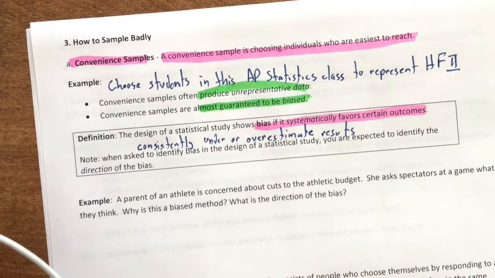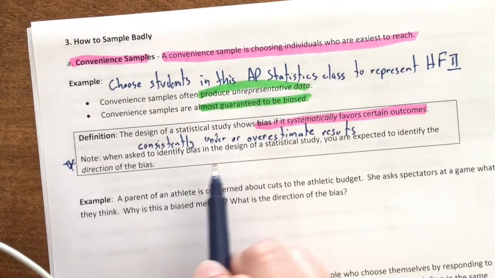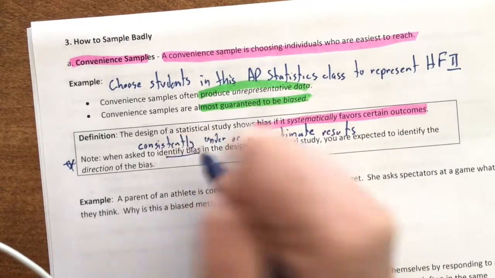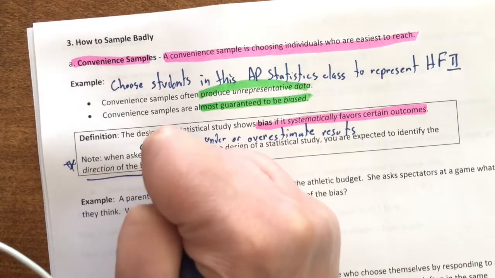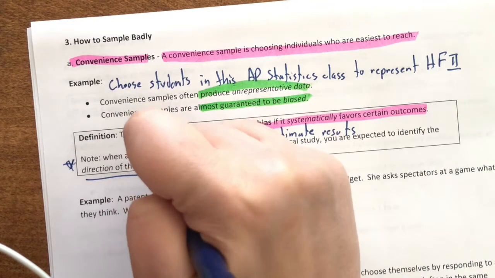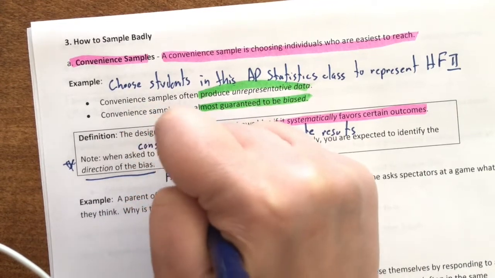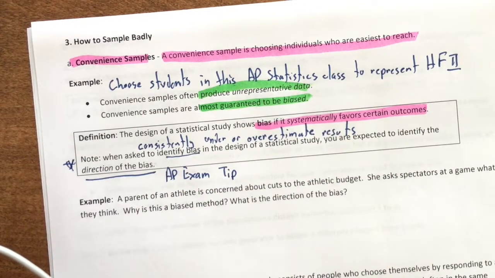And this is going to be important when taking the AP exam. When asked to identify bias, they're asking you to identify the direction of the bias. Okay, so you need to tell me the direction. Does it overestimate or does it underestimate? What's the direction of the bias? That's going to be an important AP exam tip. And we'll see some practice questions with that as well.